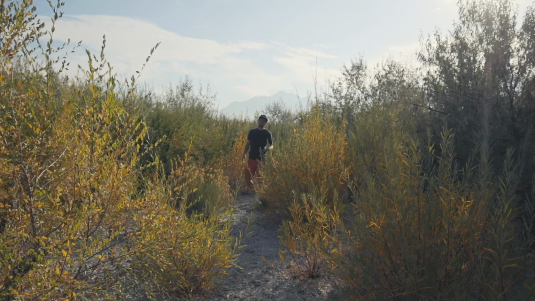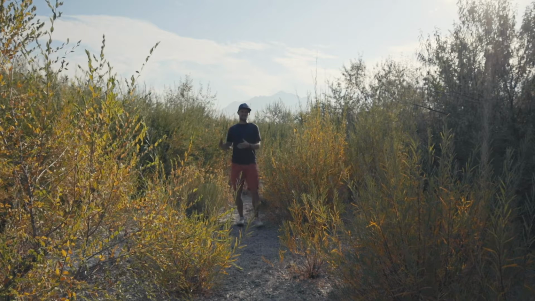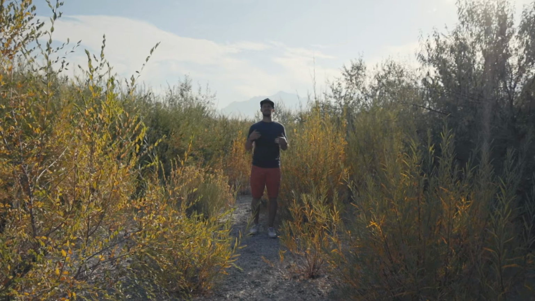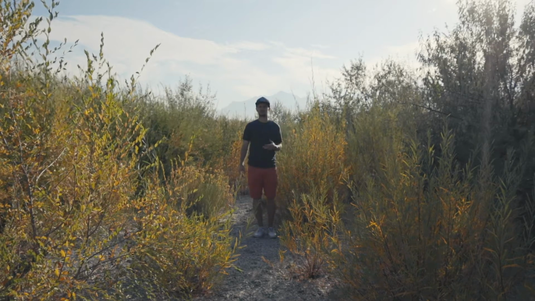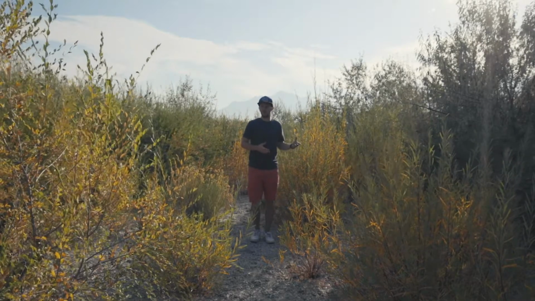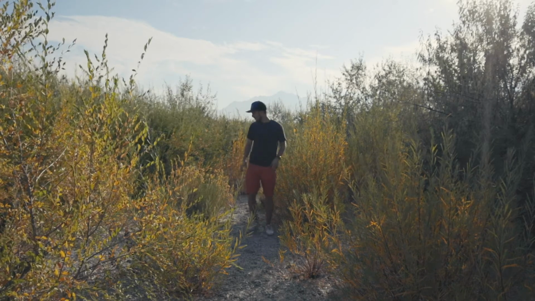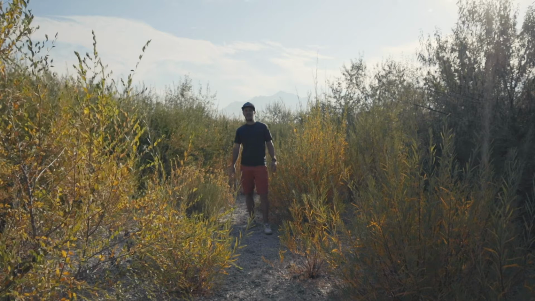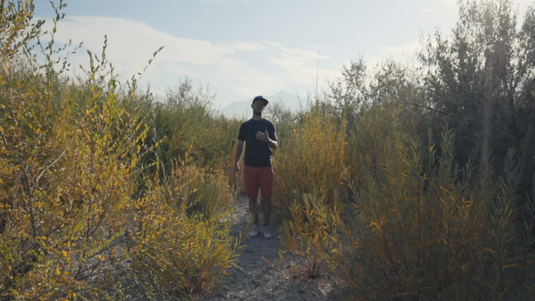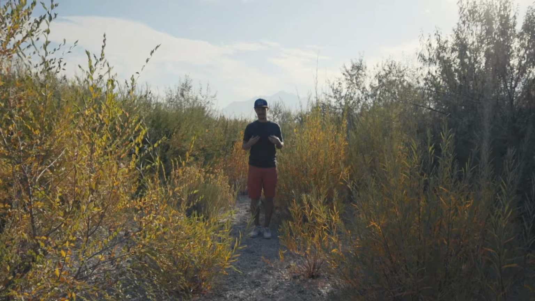An invasive species is a plant or an animal that has a negative ecological impact. What that means is it competes for food, resources, water, and space where naturally occurring species would normally exist. Plants like this one next to me, the Russian olive, or even this plant, the Dyer's woad, are really great examples of common plants that we see along the Jordan River corridor that were introduced by us, by people.